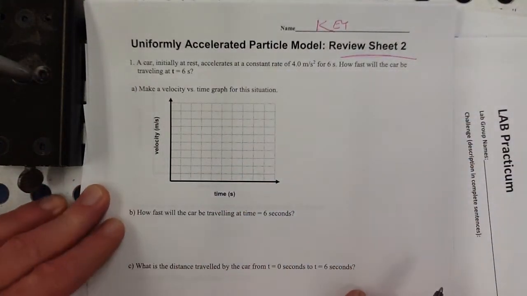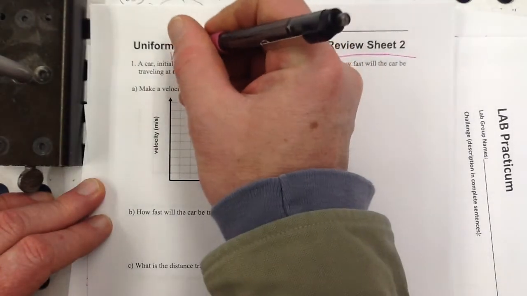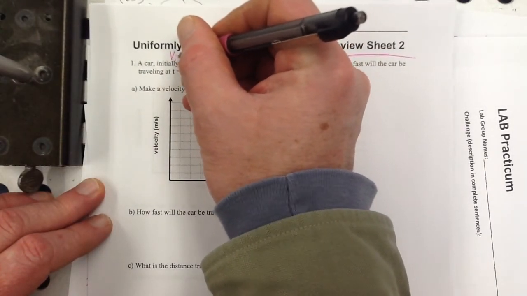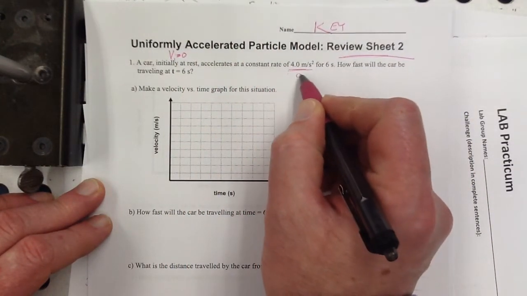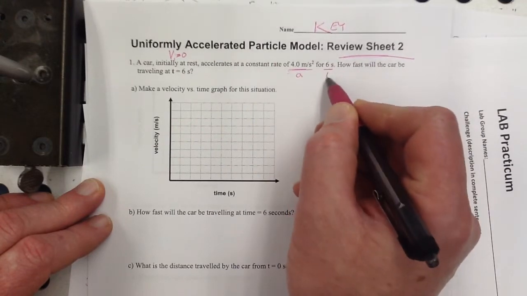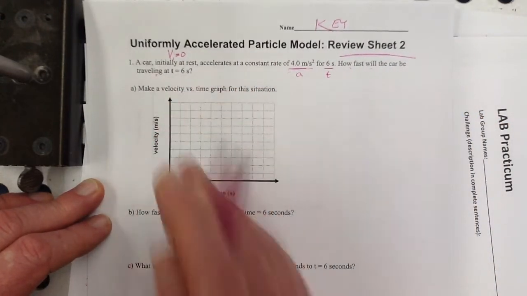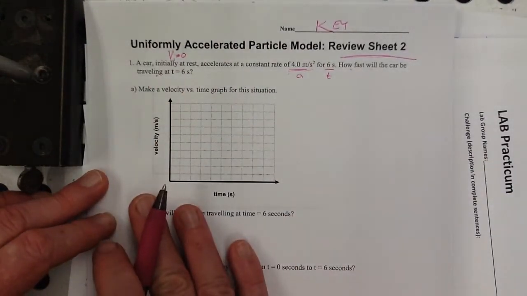All right, let's see what we got here. A car initially at rest. That means that the initial velocity is 0, right? It accelerates at a constant rate, so this is the acceleration, for 6 seconds, and that's a time. How fast will the car be traveling at 6 seconds? Make a velocity versus time graph for this situation.